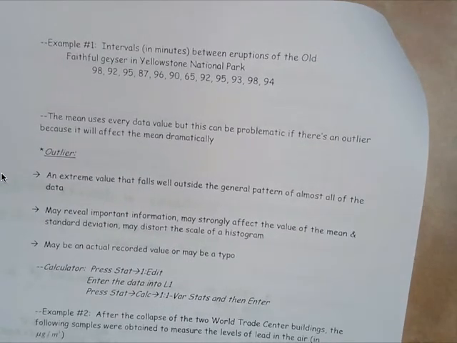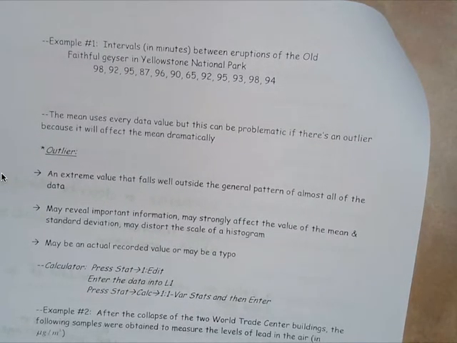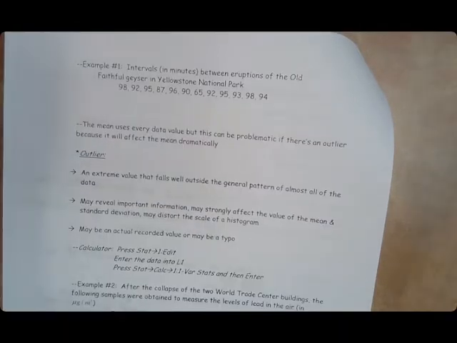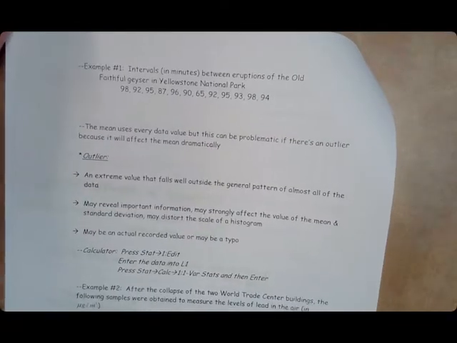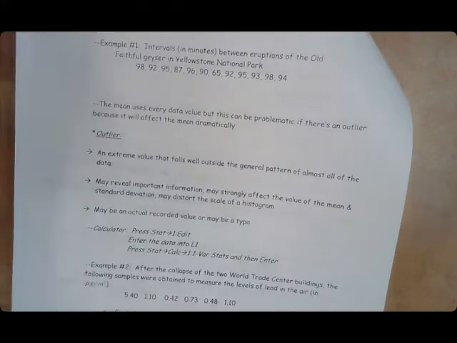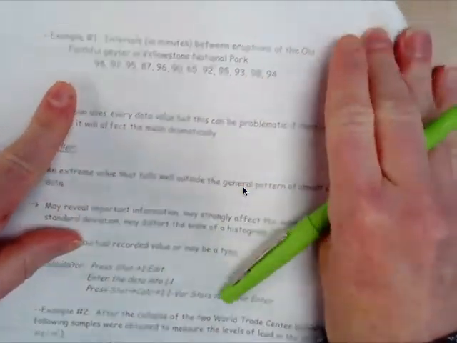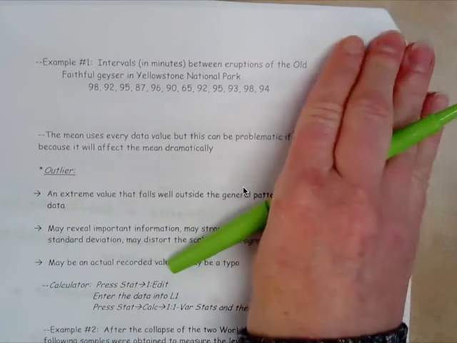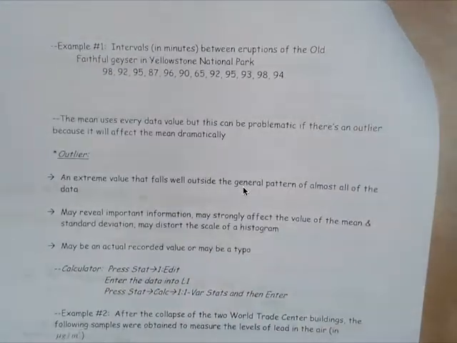So example 1 is intervals in minutes between eruptions of the Old Faithful Geyser in Yellowstone National Park. All right, so we have some numbers, some data, and we are asked to find the mean. So how do we do this? Add them all up, divide by how many there are.